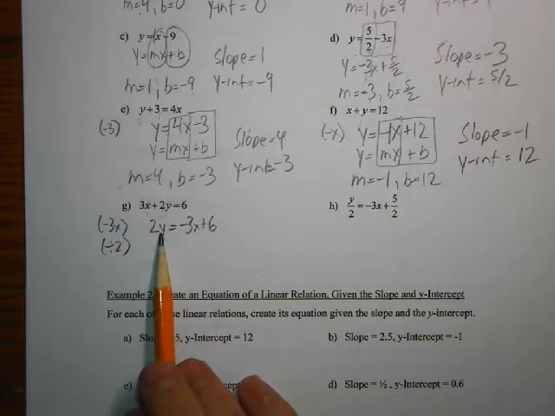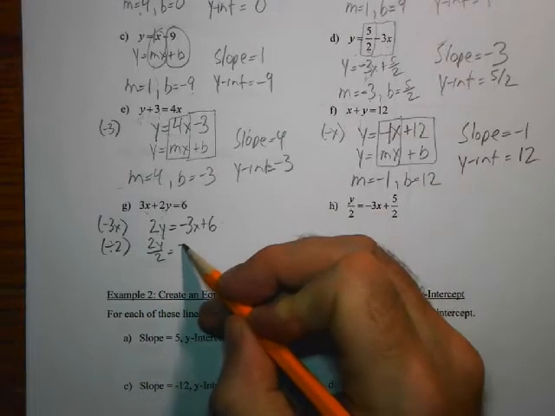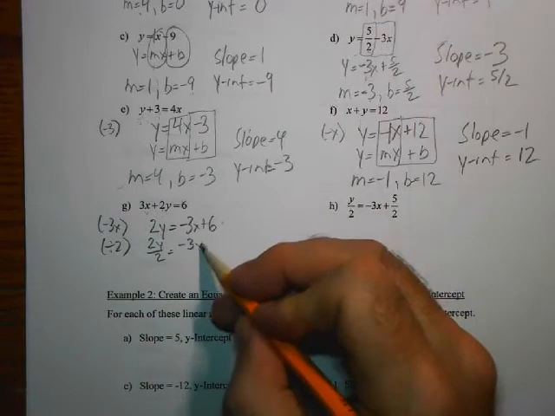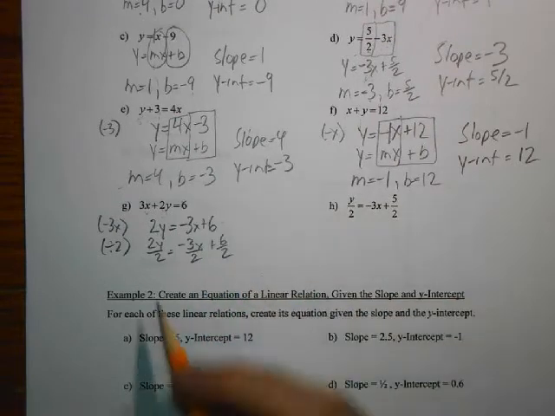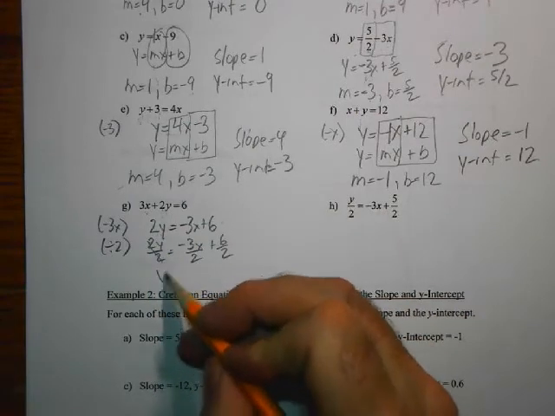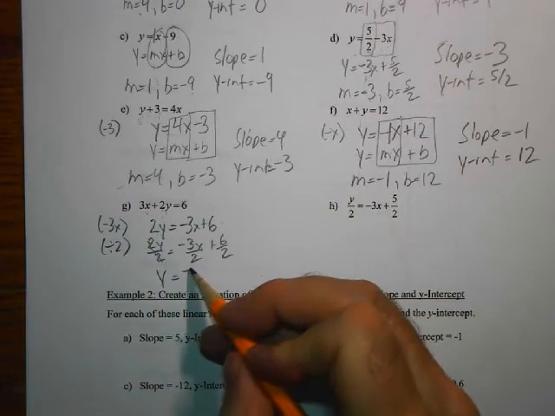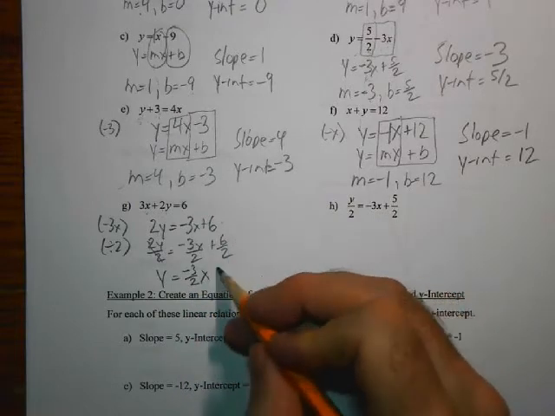So 2y divided by 2 is equal to negative 3x divided by 2 plus 6 divided by 2. If we simplify it, those cancel each other out. So y equals negative 3/2 x, and 6 divided by 2 is 3.